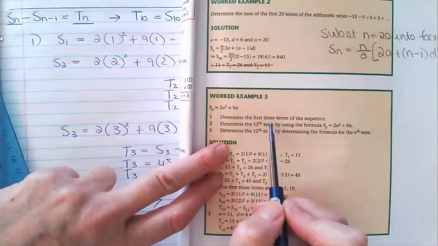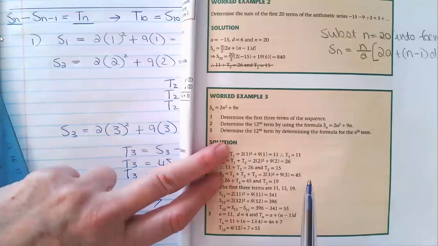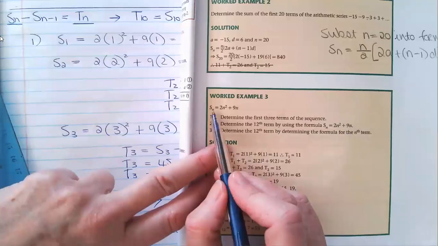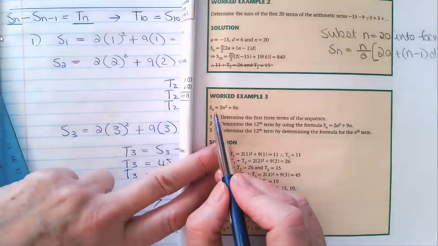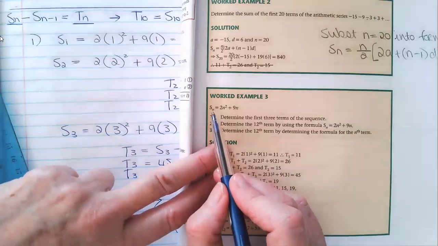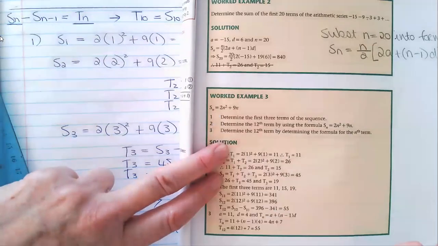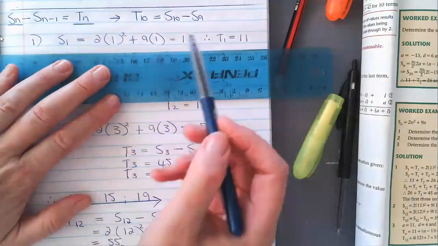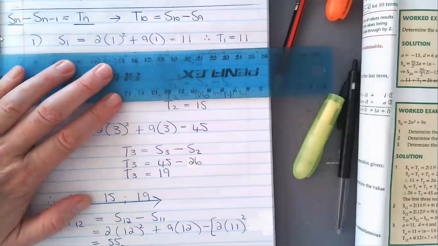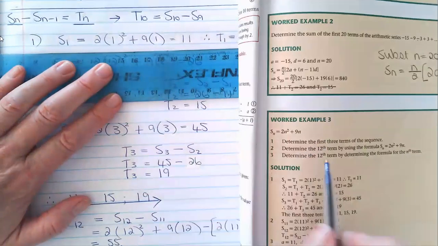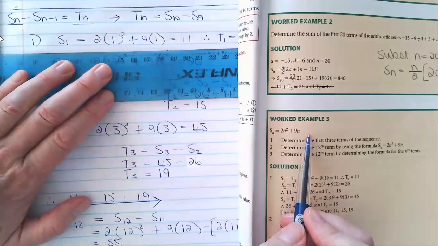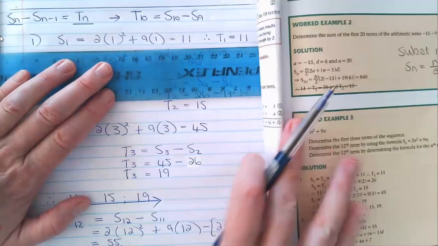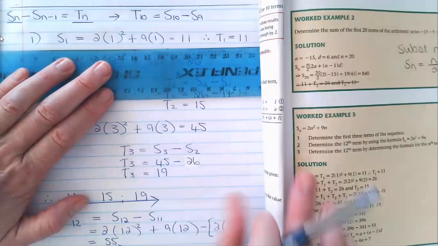Determine the first 3 terms of the sequence. Now remember that this is not Tn, this is Sn. So if we look at S1, S1 is the sum of the first 1 term. So S1 equals T1, right? So S1 is just T1. So we substitute it into this formula, 2n squared plus 9. We substitute 1 into that, and we get that T1 is 11.